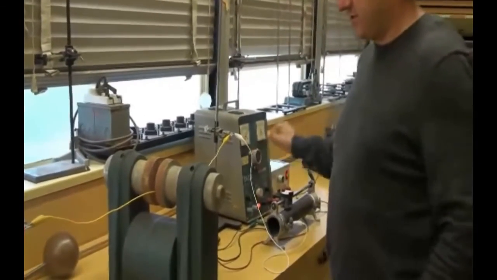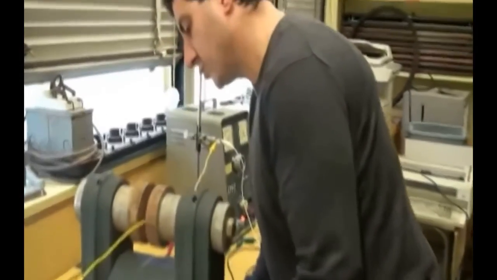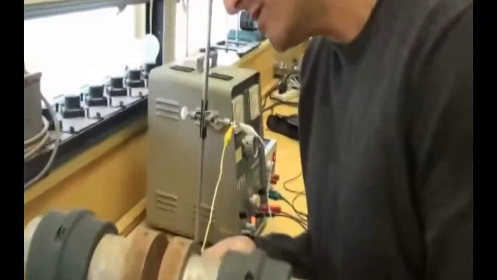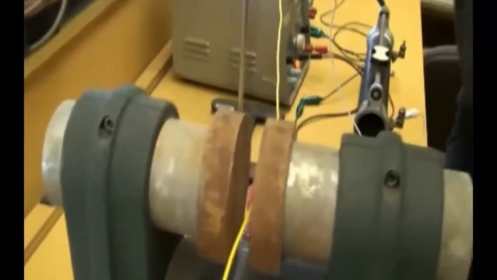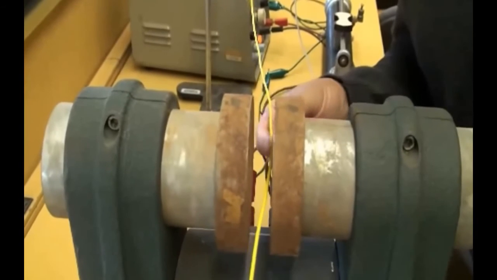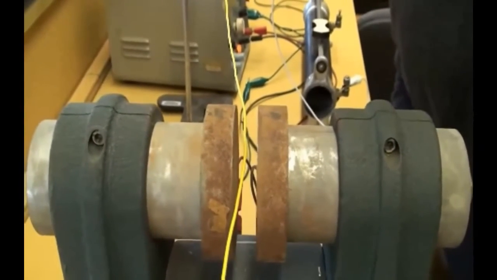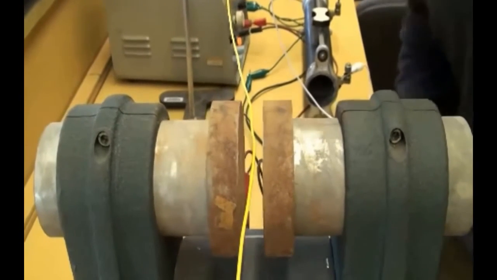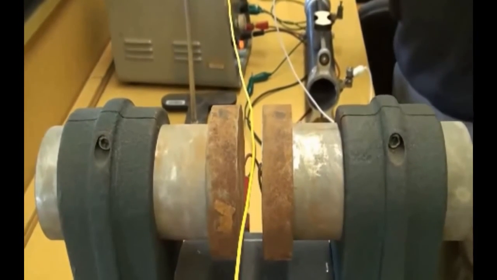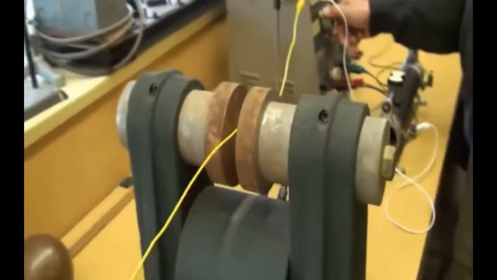Very interesting here. I can have it so that it's actually floating in between the two poles of the magnet, sort of hovering in the middle, right there. And then you go up, up, up, more current. It starts to float.